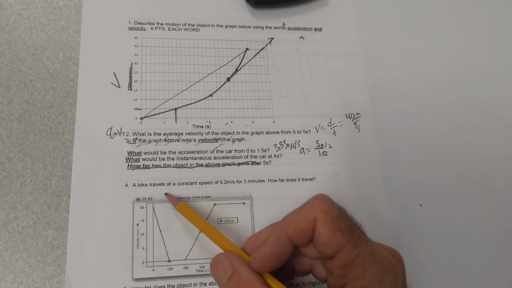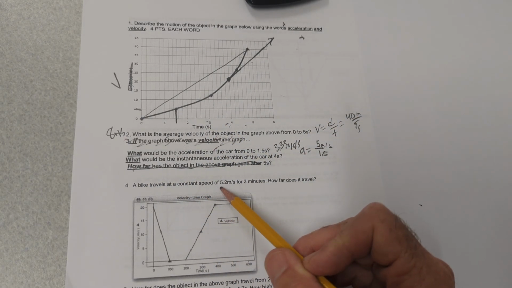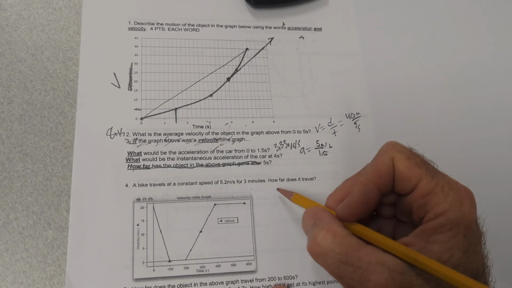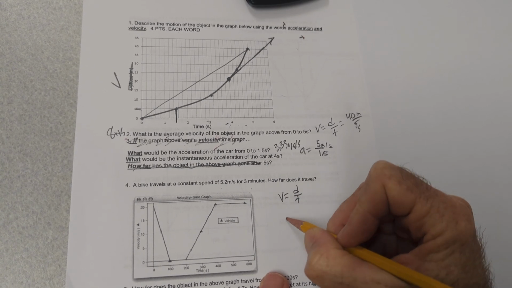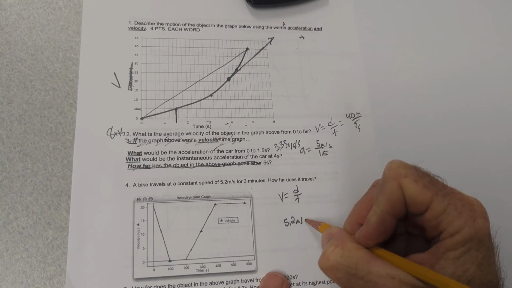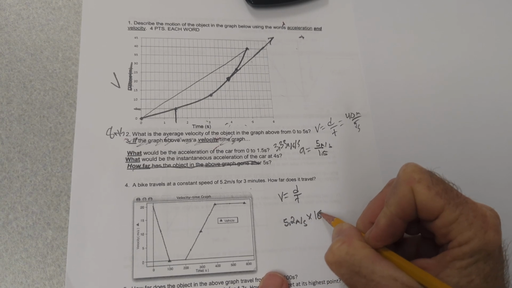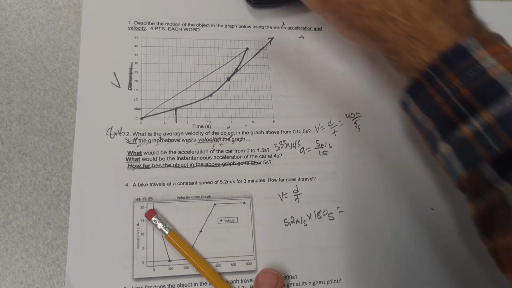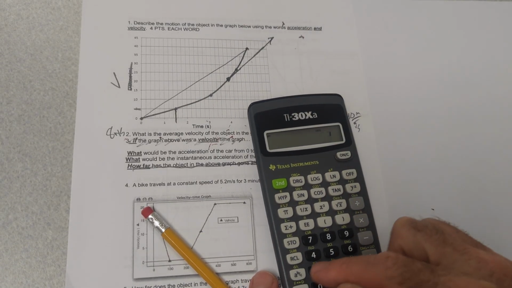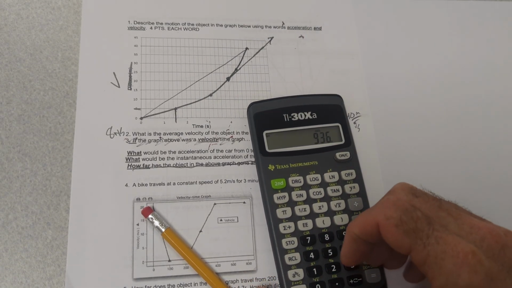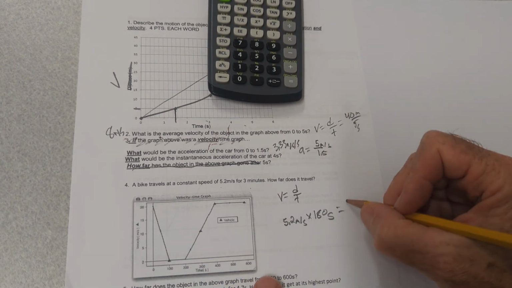Number 4, the bike travels 5.2 meters per second for 3 minutes. How far does it go? Velocity is equal to distance over time. Went 5.2 meters per second for 180 seconds. Took my calculator. 5.2 times 180, 936 meters.